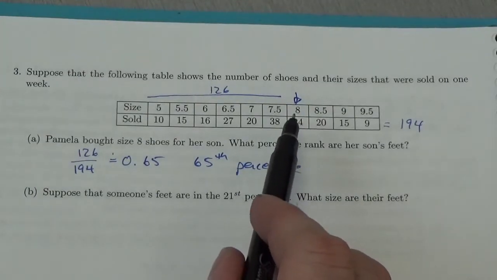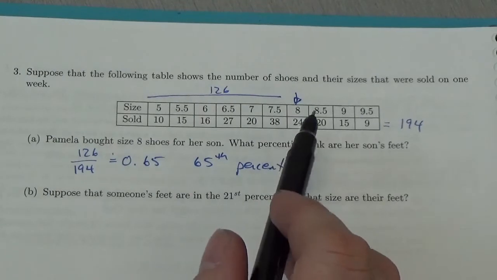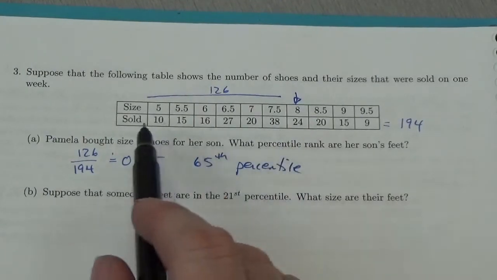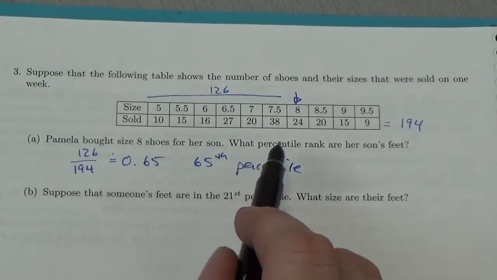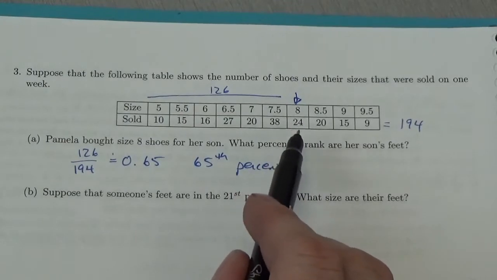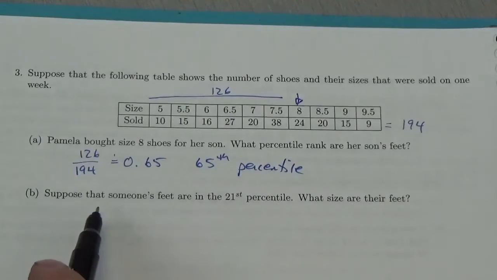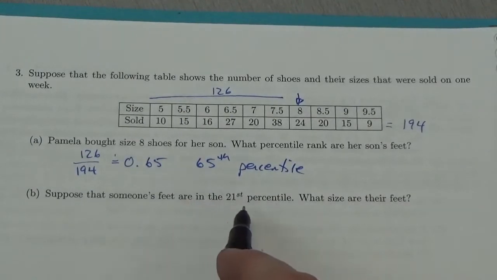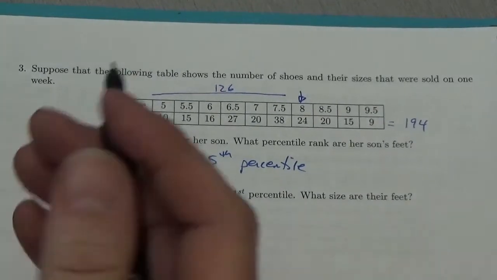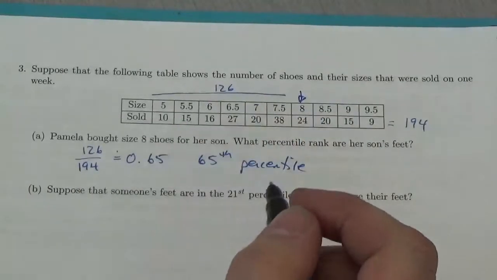Now, by the way, there were 24 people that had size 8 shoes. All of them would be considered in that 65th percentile because they're all together at exactly the same position in this kind of ranking here. Now, suppose that someone's feet are in the 21st percentile. What size are their feet? Okay, this is a great question for something like this.